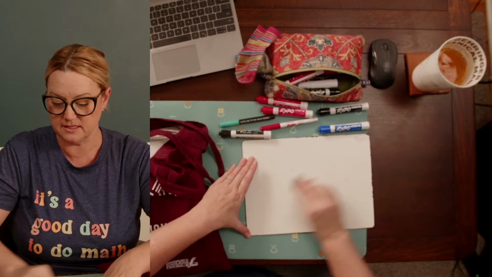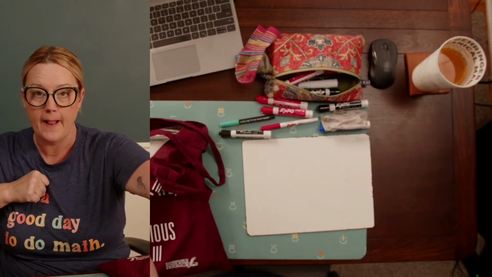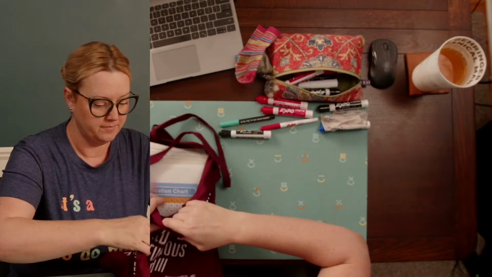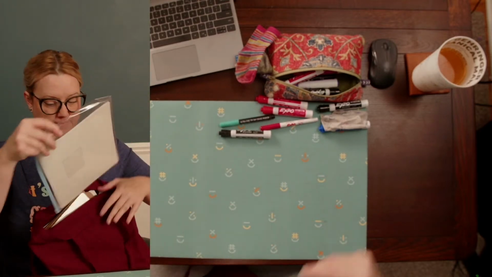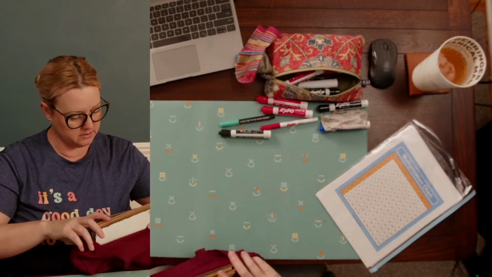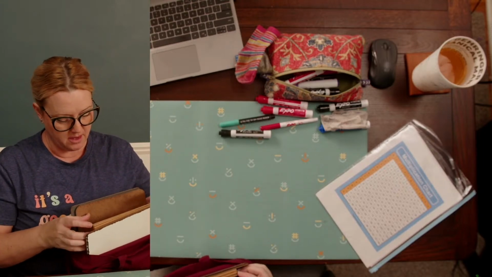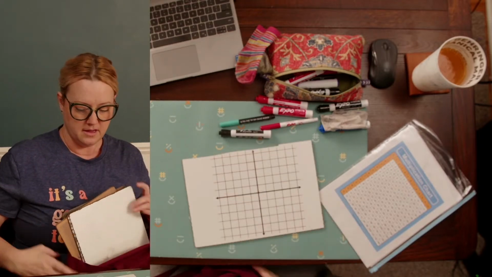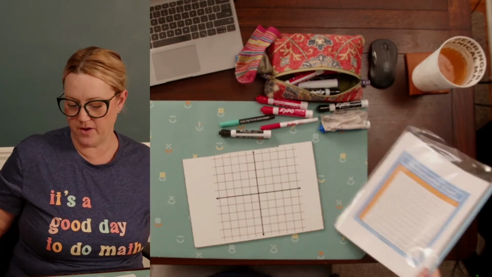Okay, so now I've got my dry erase coordinate plane. So let's talk perpendicular on the coordinate plane. Okay. Got my times tables. This is my tutoring bag. So let's go. You know what? Let's do the big coordinate plane.